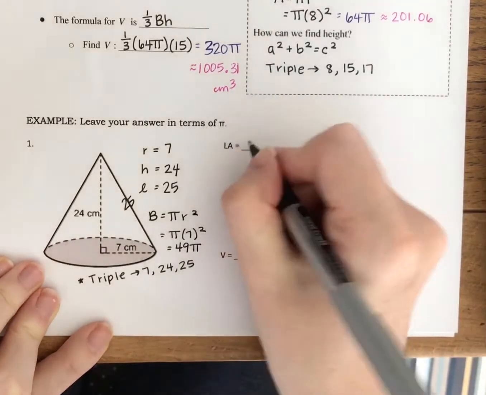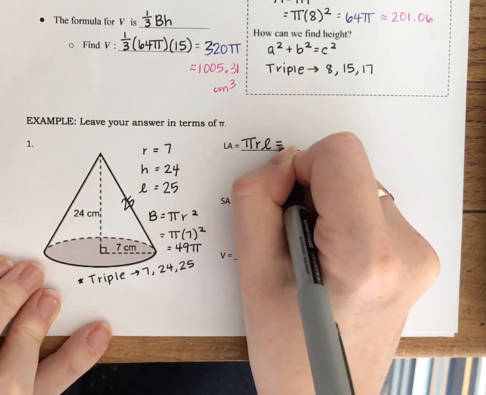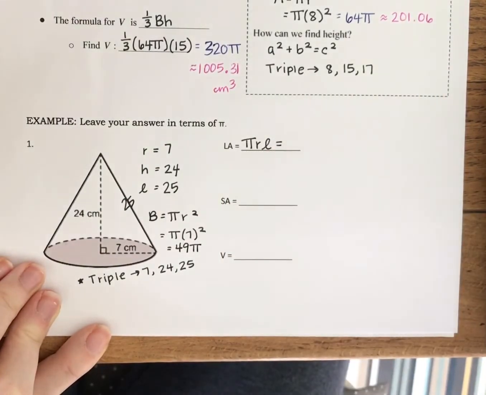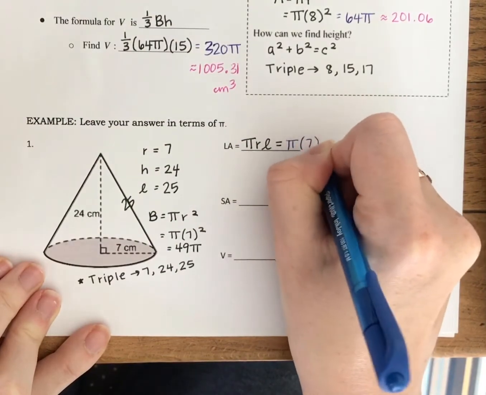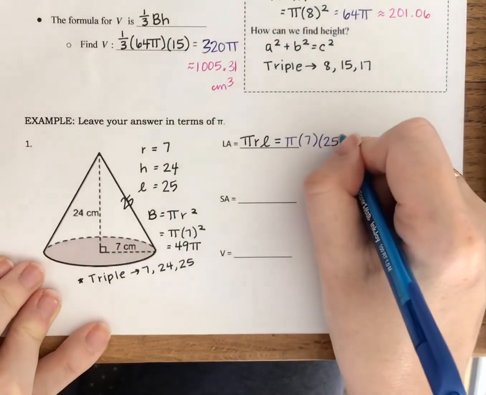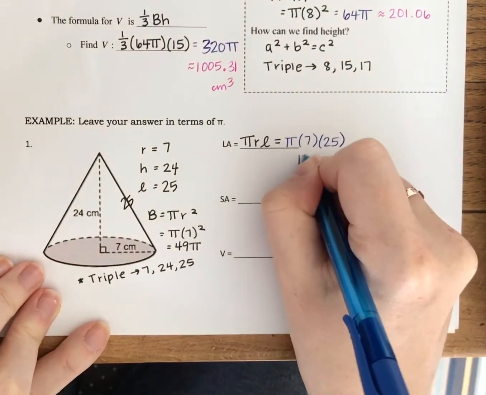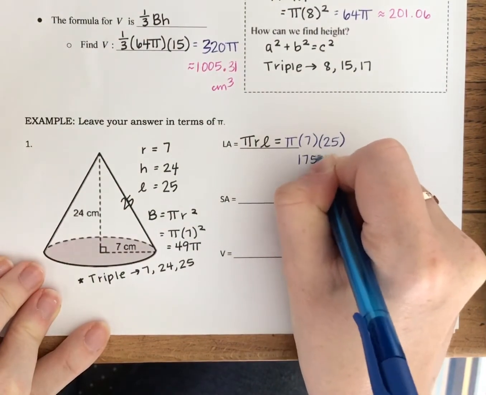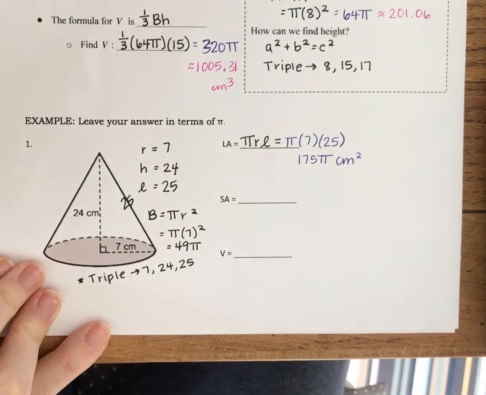All right, let's plug in. Lateral surface area of a cone is pi r L. So we're going to have pi times 7 times 25. Ignore the pi. 7 times 25 is 175 pi centimeters squared. All right.